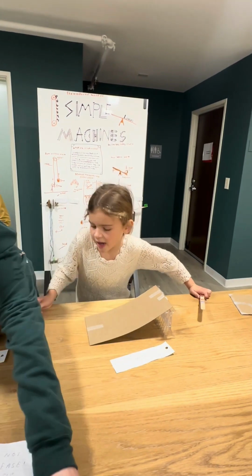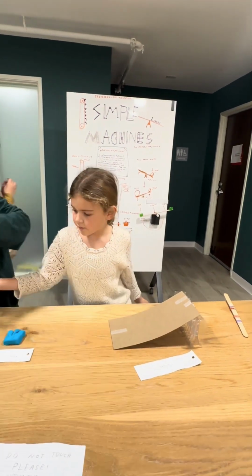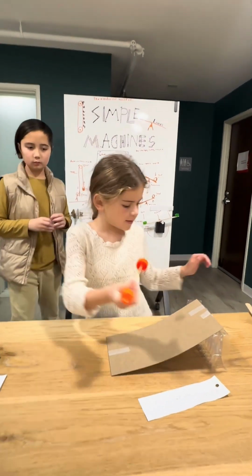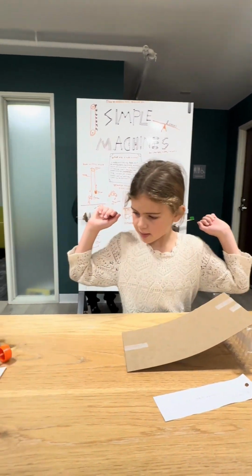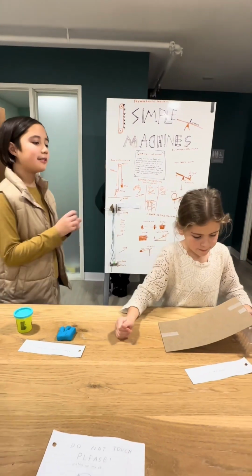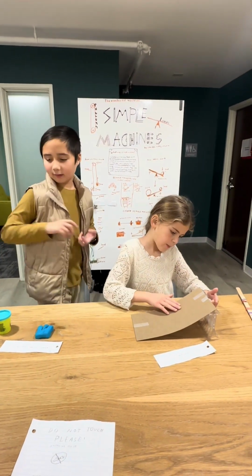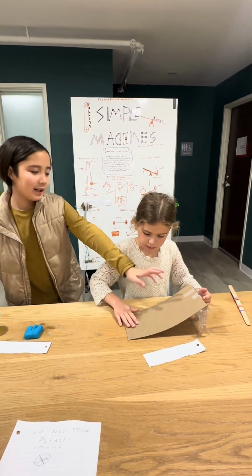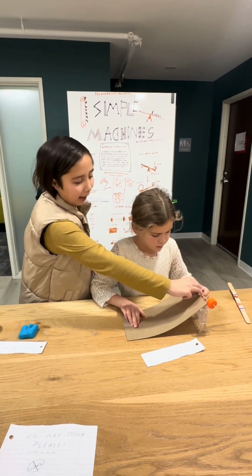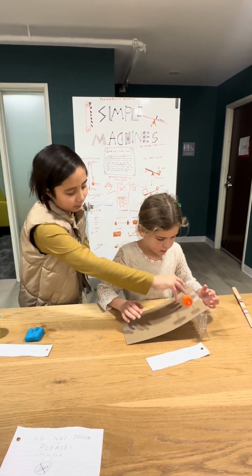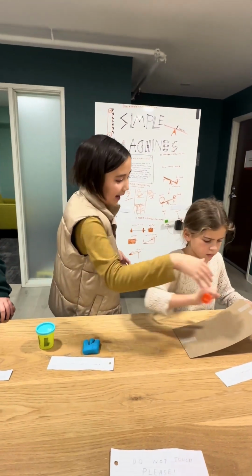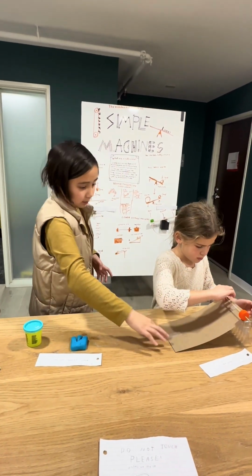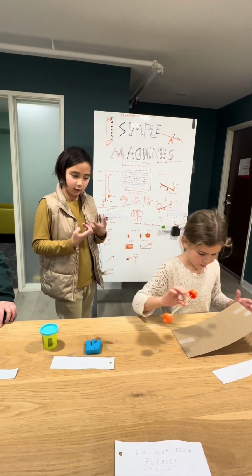Next, we have an inclined plane. An inclined plane is used for planes to take off. Also a ramp. Look, 3, 2, 1, go. It goes pretty far. It uses the force of gravity. Since it's on the top of the plane, the gravity isn't strong enough to pull it down through the top and make it break through everything. So instead, it just pulls it down to the bottom so it can go closer to the ground.